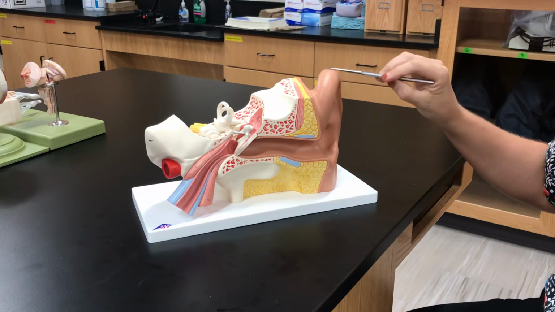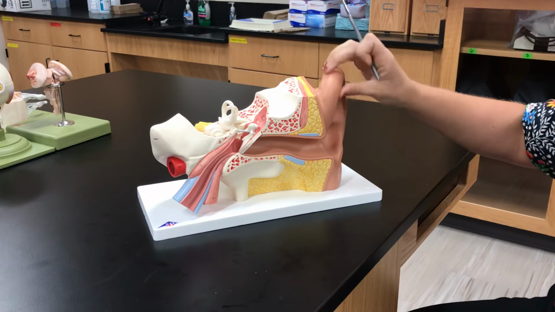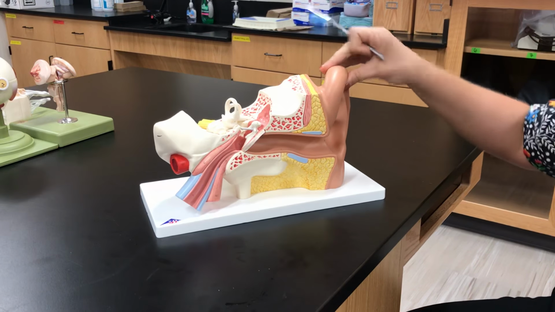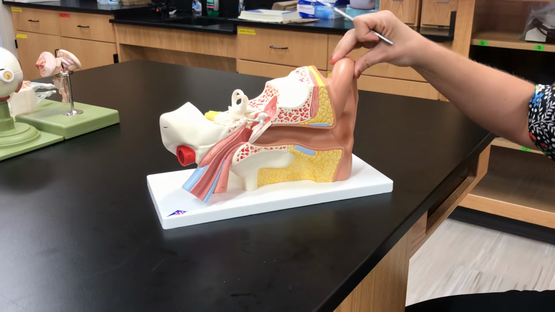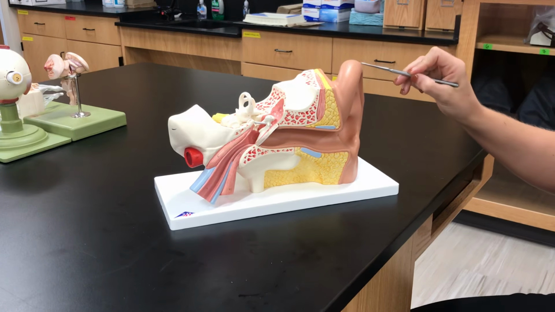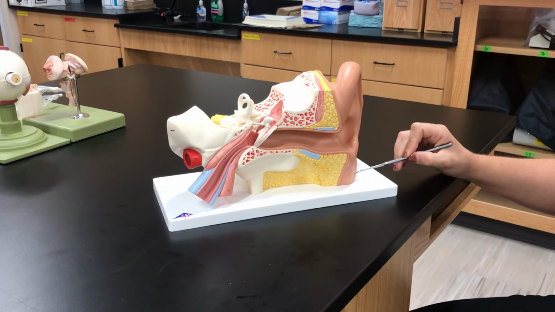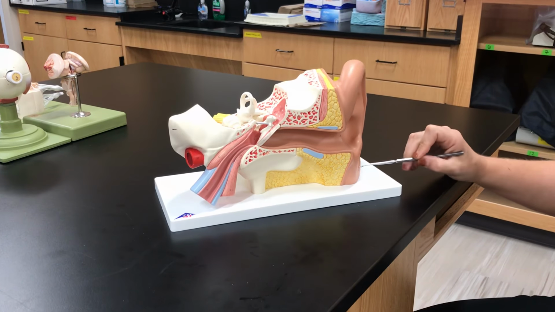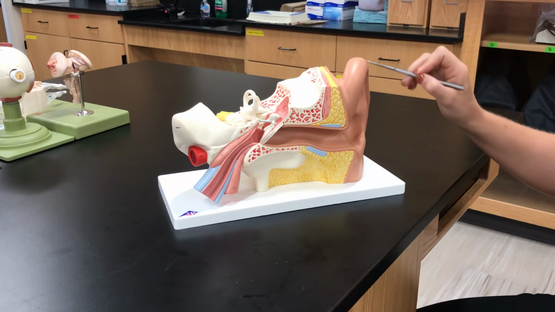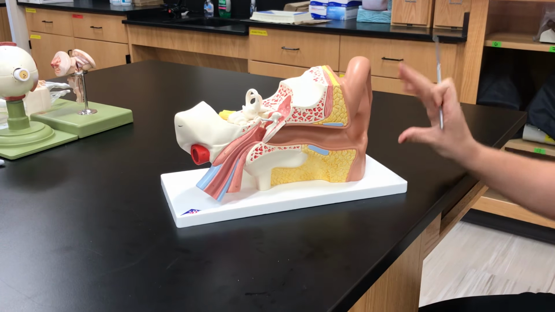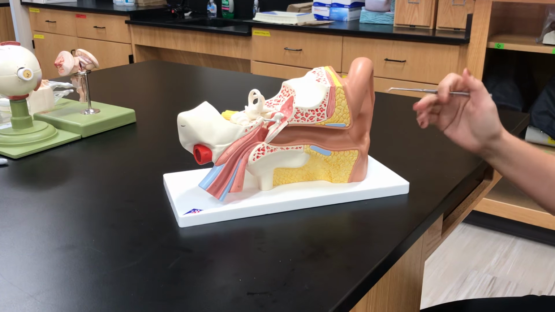The ear. This is the external portion of the ear. This top part, if you were to touch the top part of your ear, it's very cartilaginous. This is the auricle, whereas down here, the fleshy part, this is what a lot of people will get pierced. This is the lobule.